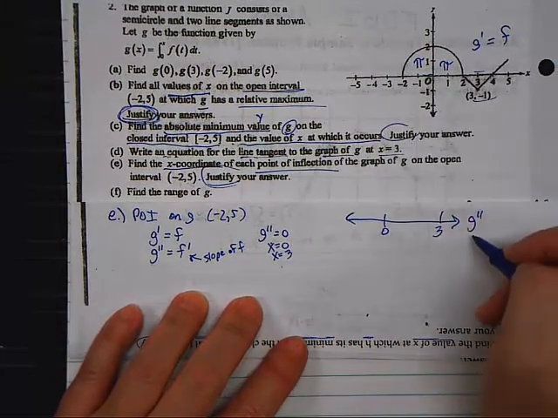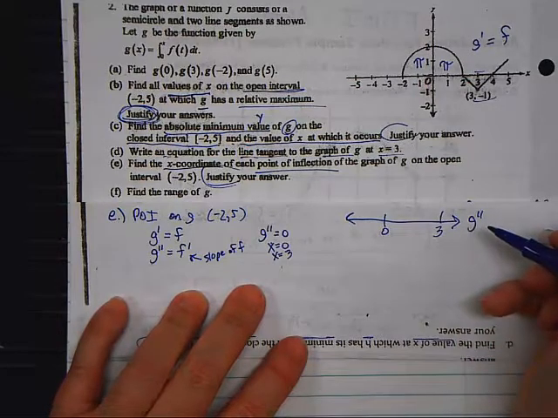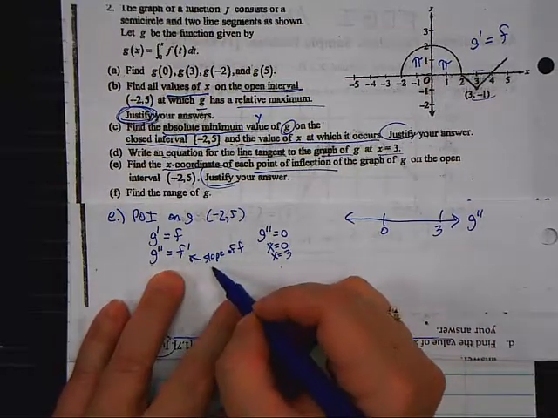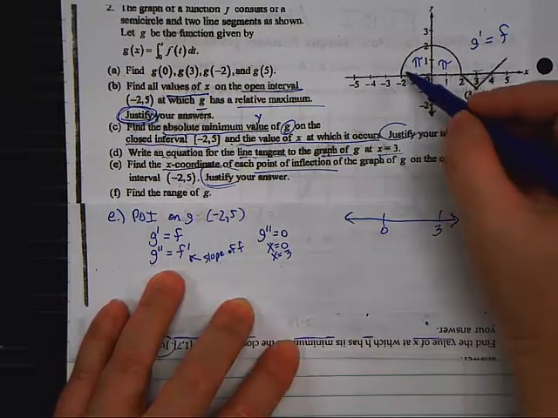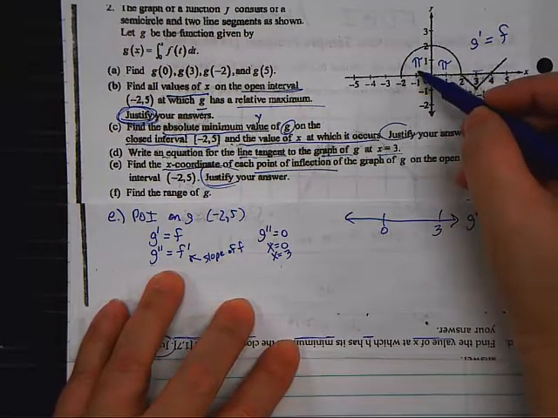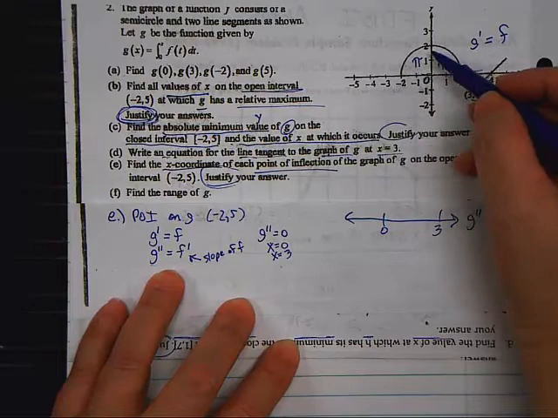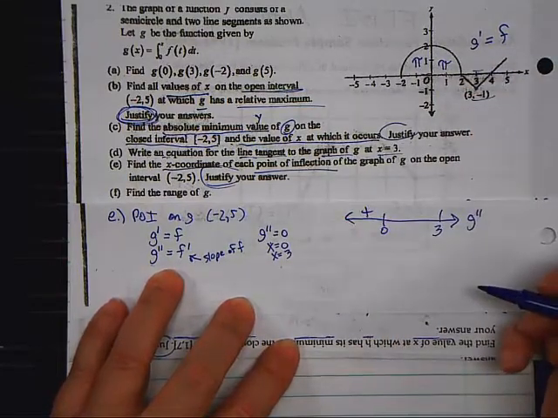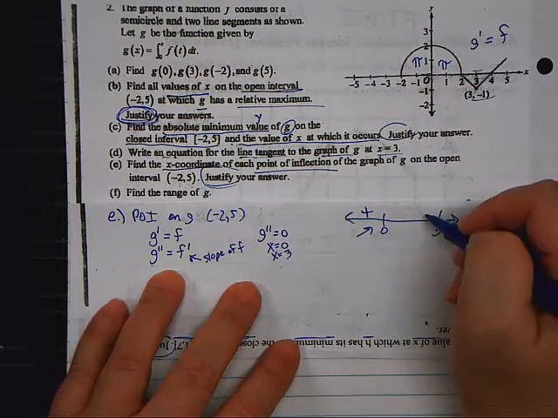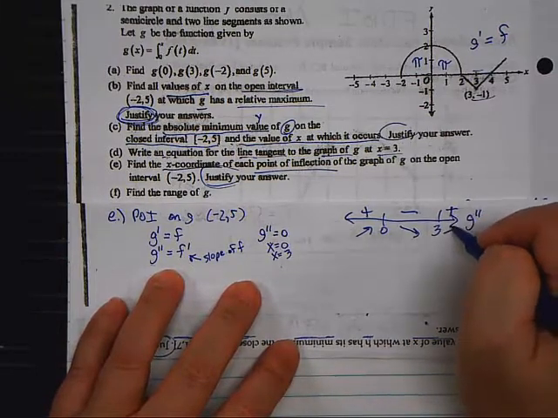Now, here's where it gets a little bit interesting. To the left of 0, I want to know what the slope is doing. What is the slope doing as you approach 0? Okay, let me rephrase that. What sign is the slope as you approach? It's positive because the graph is increasing, agreed? So this is a plus because the graph is increasing. Then from 0 to 3, what's the slope? Negative because the graph is decreasing. And then it is positive again because the graph is increasing.